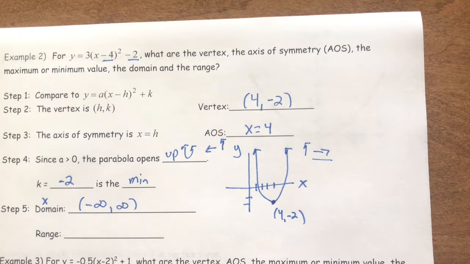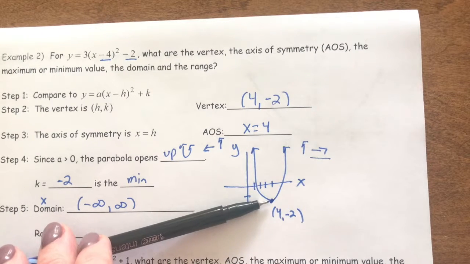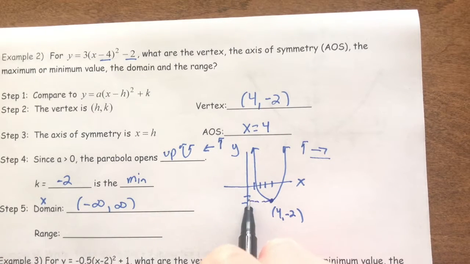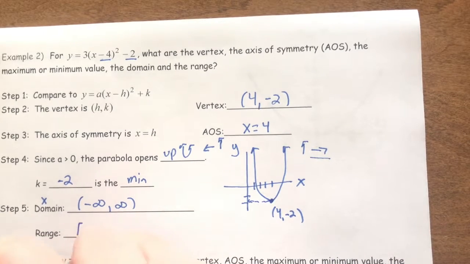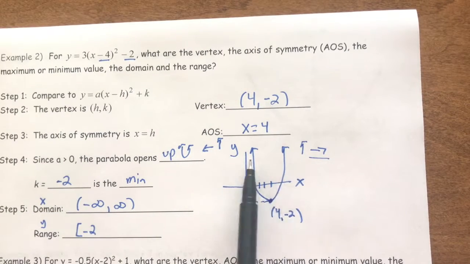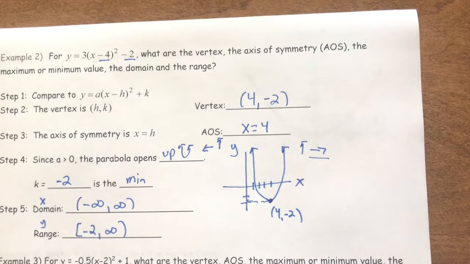When we read the range, we start from the bottom and we go to the top. Now if I come up from the bottom, I see my lowest point on my graph is at the vertex, and the minimum value is at negative 2. It lines up, as you can see. So my range, my lowest value for my y's is negative 2, but we saw from the top that it goes up towards infinity forever, so my upper end will be infinity.